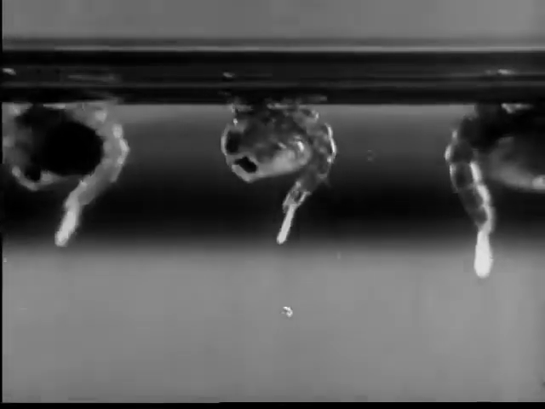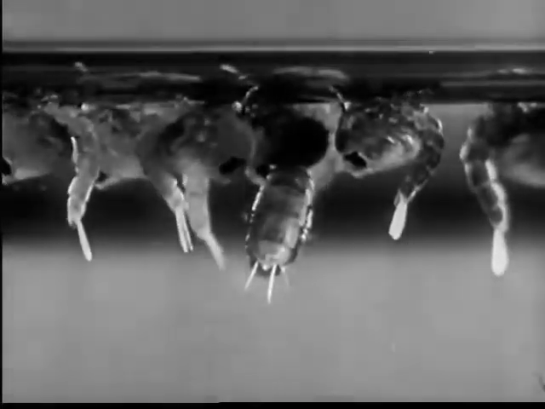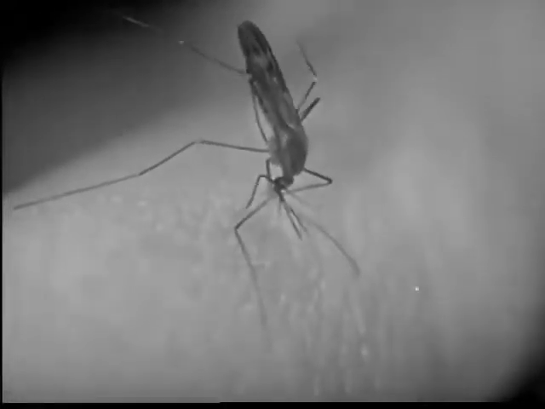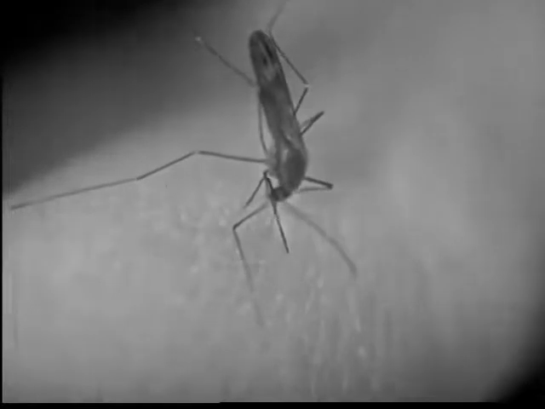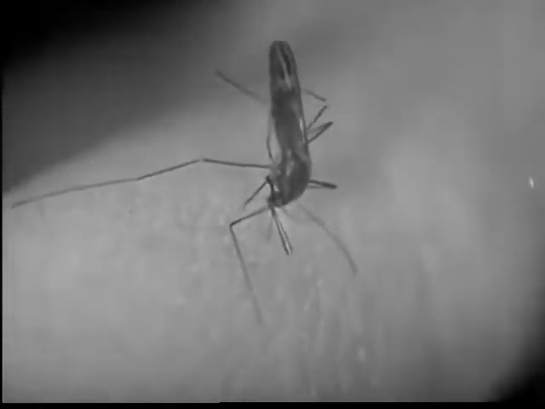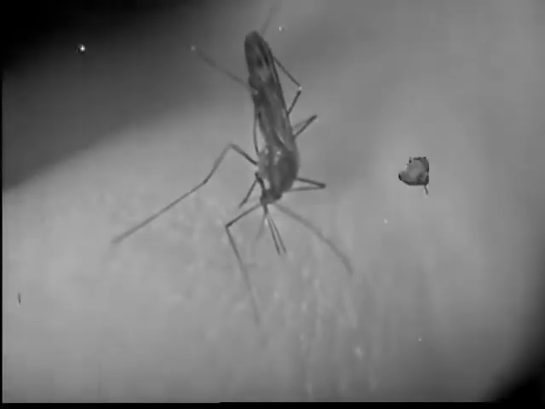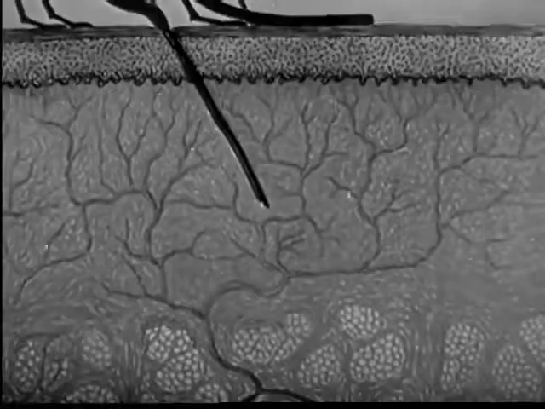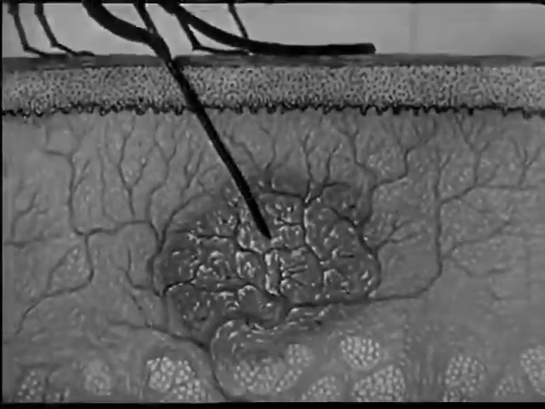The pupa of the Anopheles looks much like the pupa of the common mosquito. Here is the female Anopheles mosquito feeding, with her body held high in a straight line with her long beak. She sticks her beak through the skin, secreting saliva to make the beak go in easier. With the saliva, malaria germs are carried into the blood.